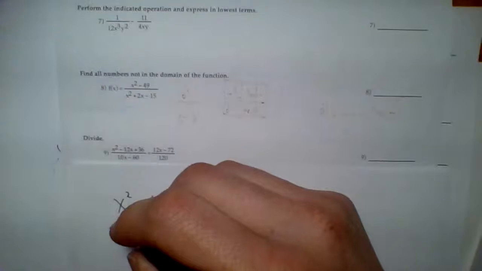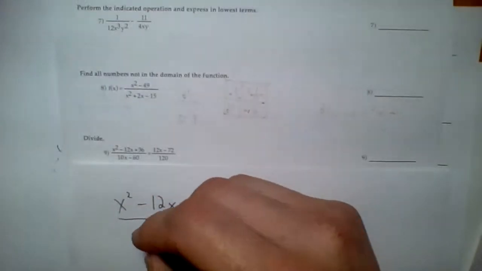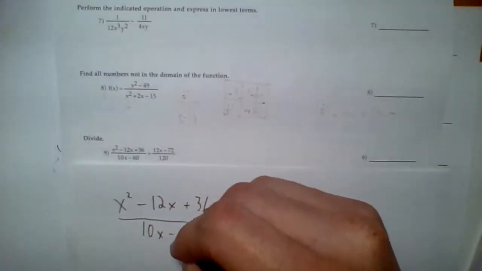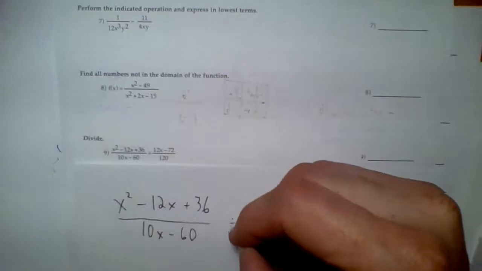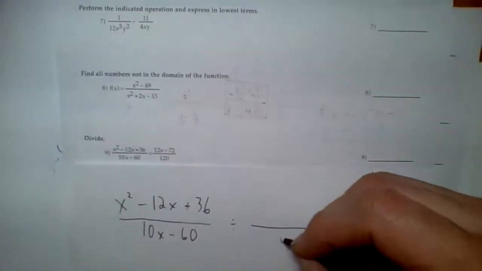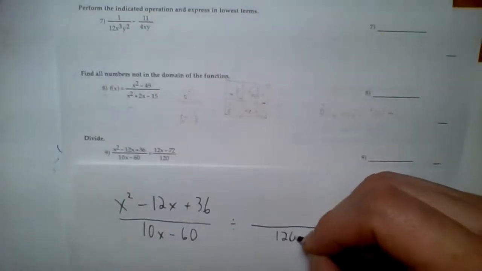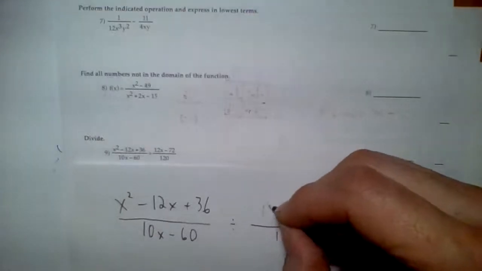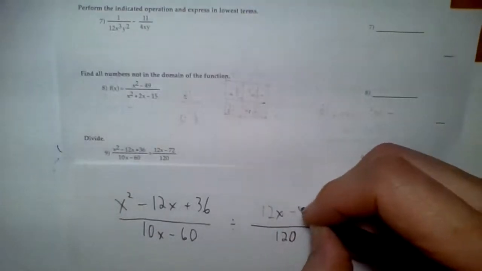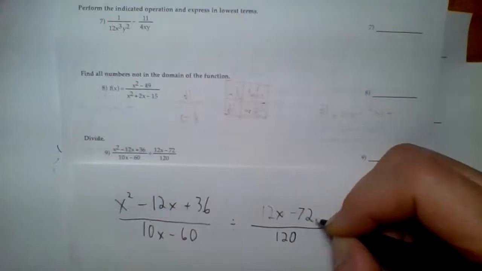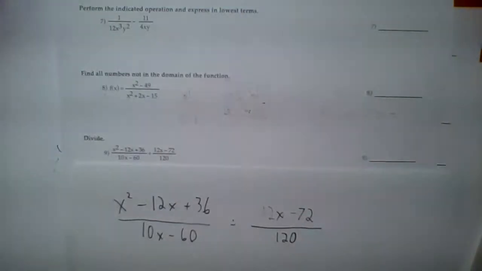X squared minus 12x plus 36 over 10x minus 60 divided by, this one just has the number in the denominator, 120, and I got 12x minus 72 as the numerator here. That's going to get flipped over. This is a division problem, so we want to rewrite it as multiplying by the reciprocal.